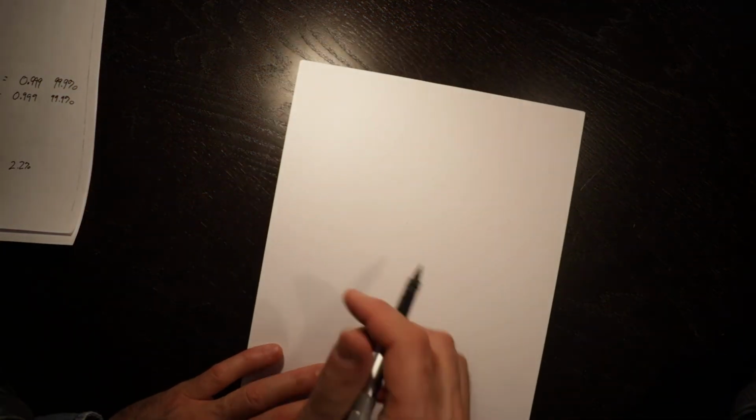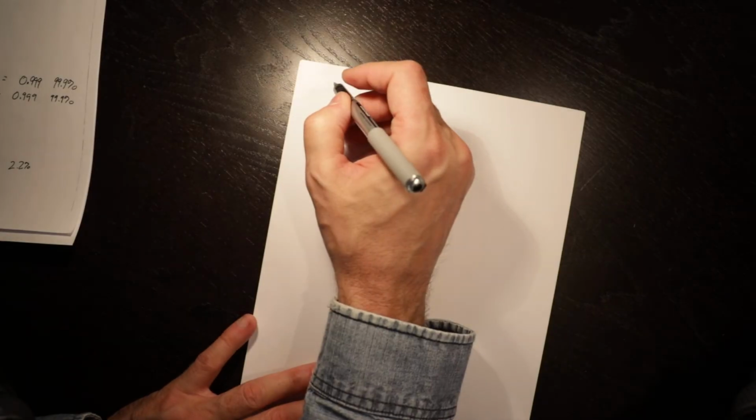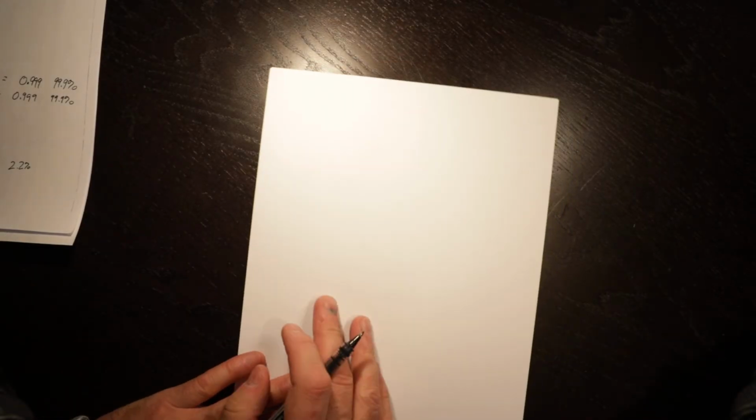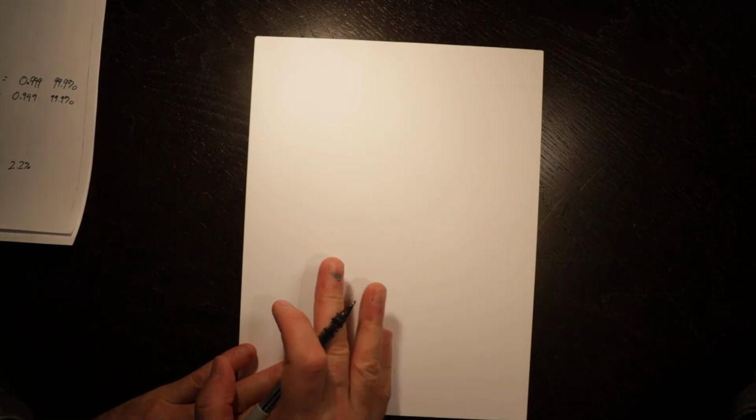So here I'm going to show you a couple more examples, make sure I'm still aligned properly here.